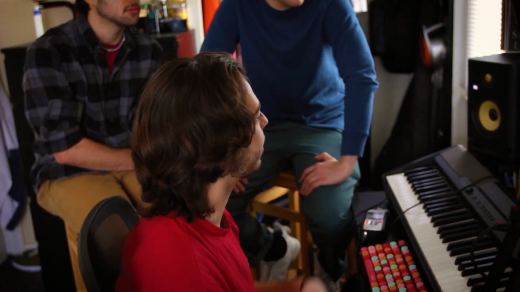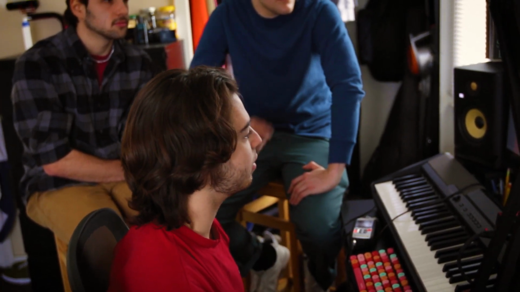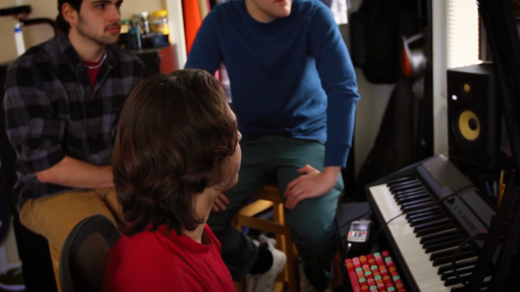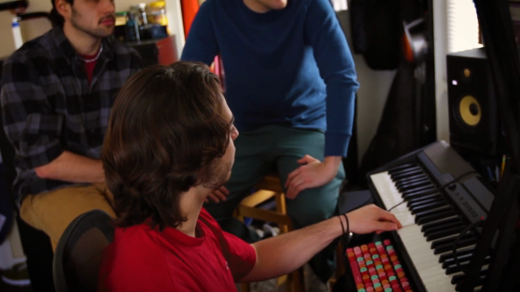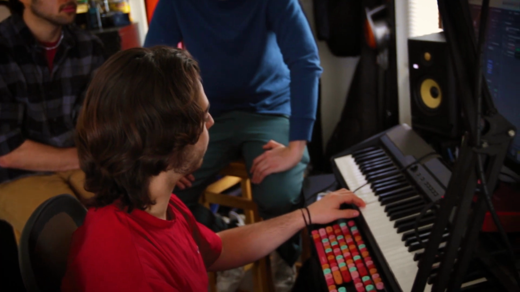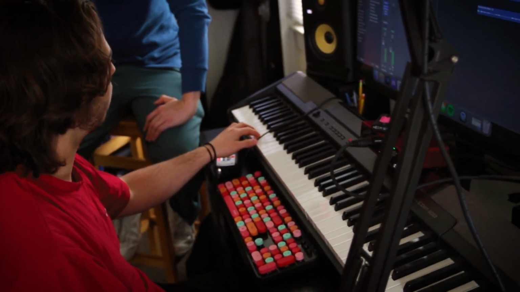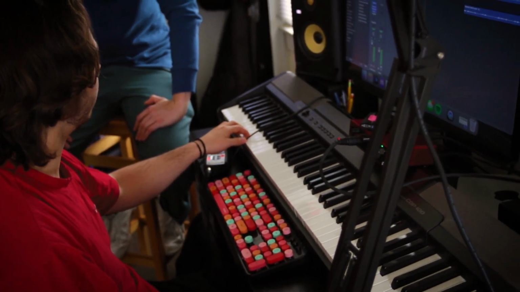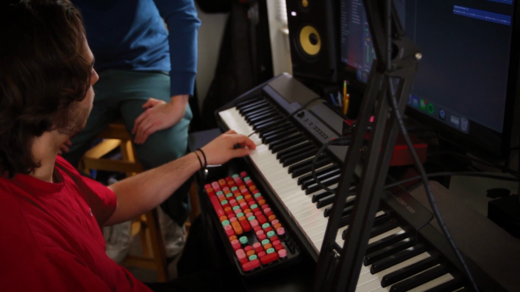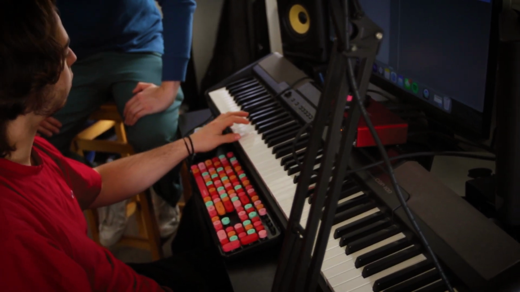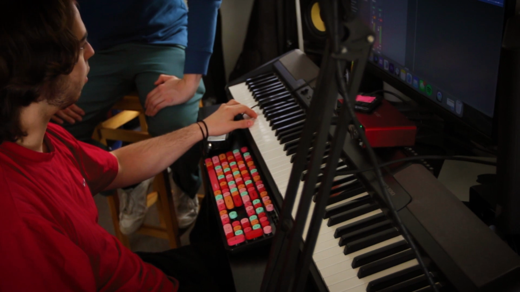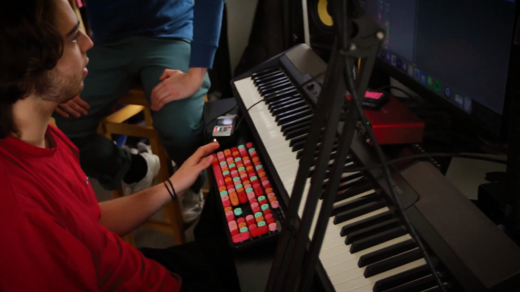Now we can record something. So we'll find a bass instrument in here. We go to bass, we have all these basses to choose from. Kind of like this one. Here, let's listen to this.